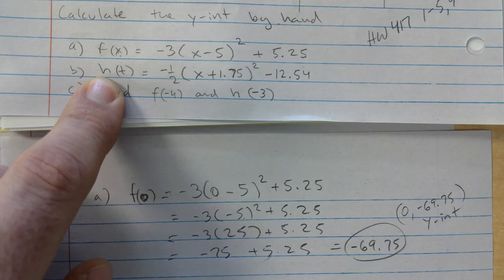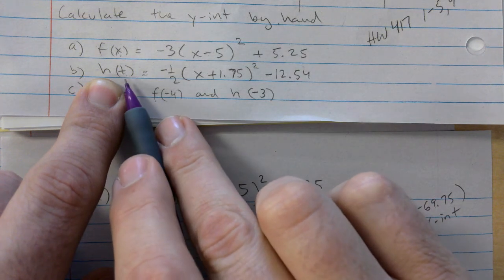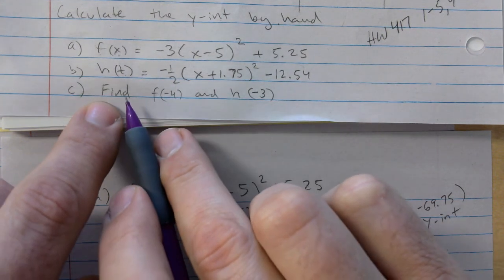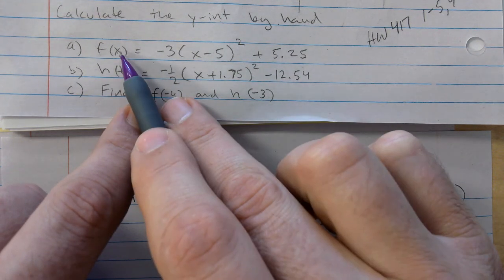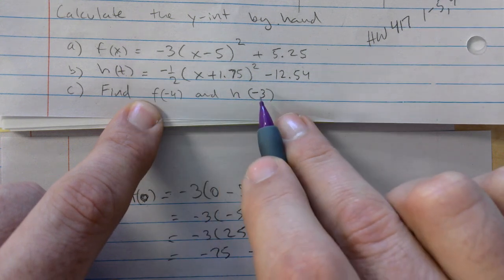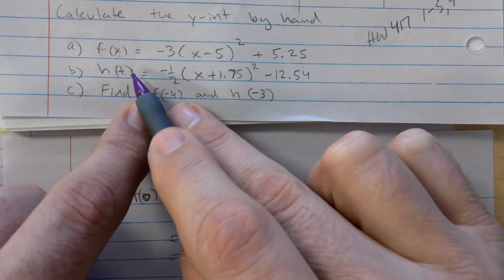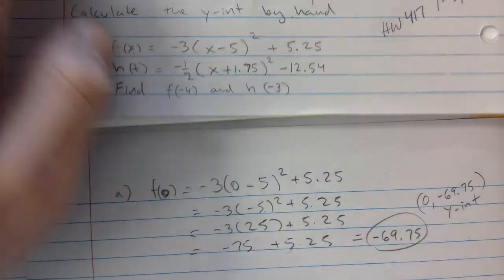It's going to be called solving quadratics. But basically what you have to do here is f of -4, right? Use this one. h of -3, because it's h, you have to use this one. So I will do one of them.